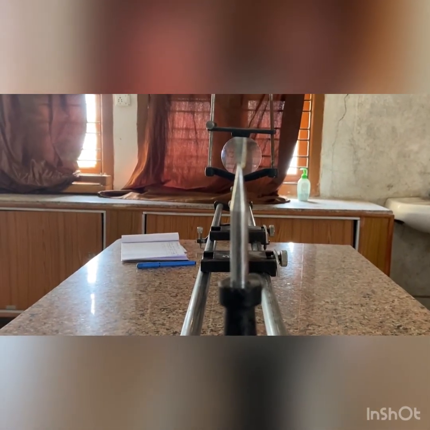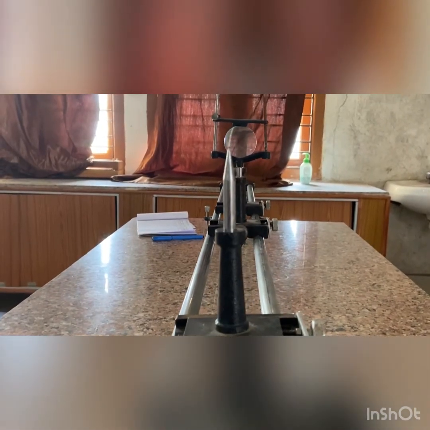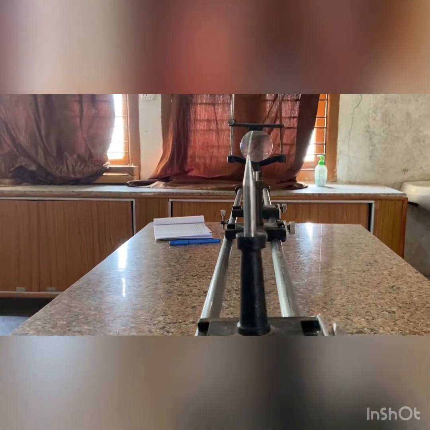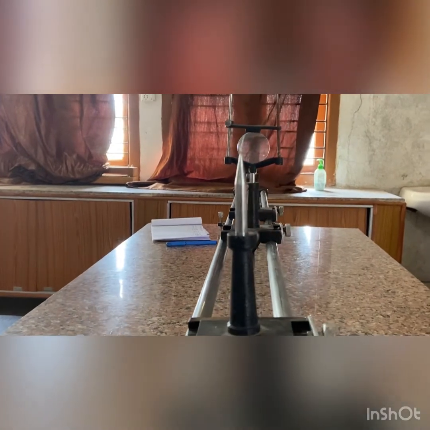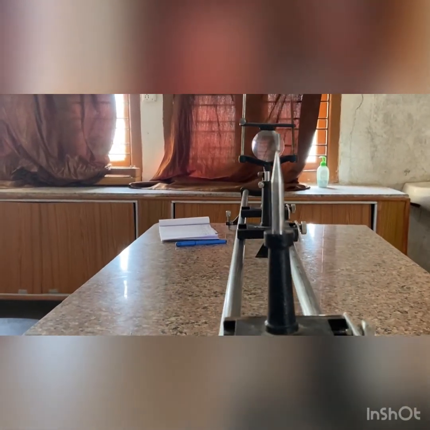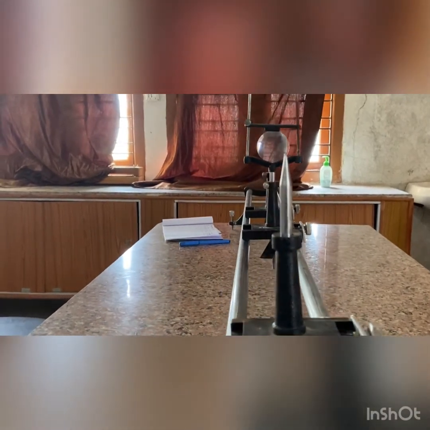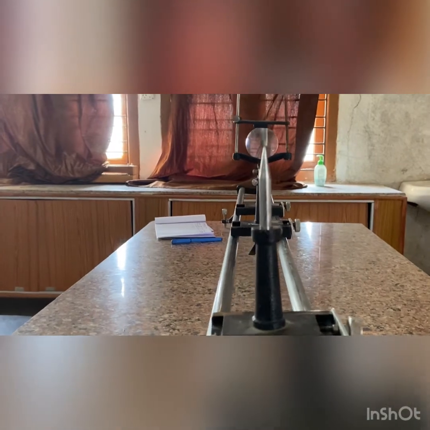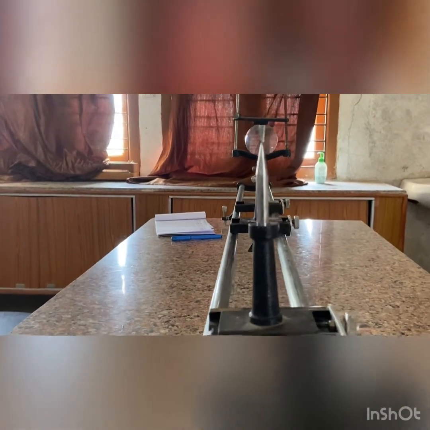So let me make that adjustment for you so that you will be able to understand. Now you can observe the parallax is avoided. If we move left and right, what happens? Whenever we move left and right, the parallax is avoided and the image needle is constantly moving with the pace of the object needle, right? So now the parallax is avoided.